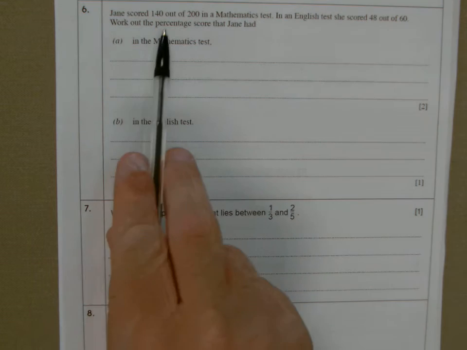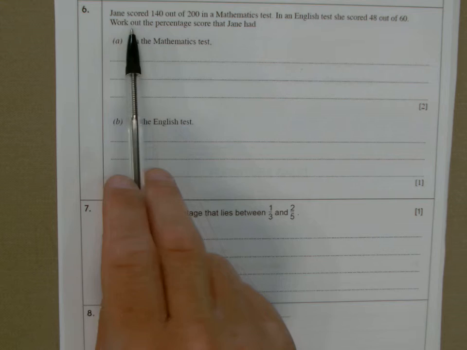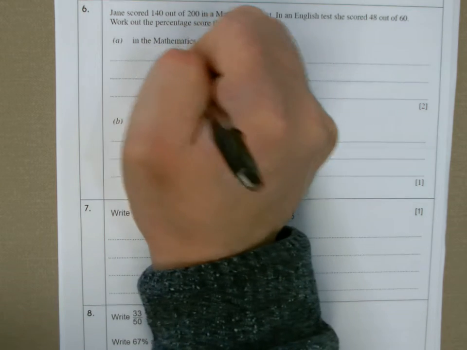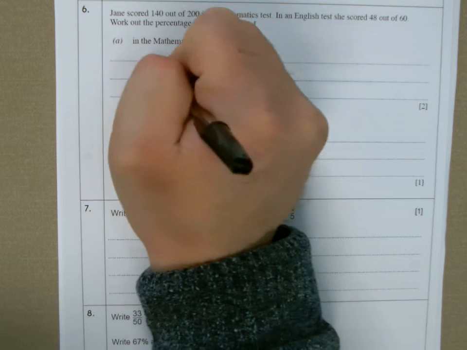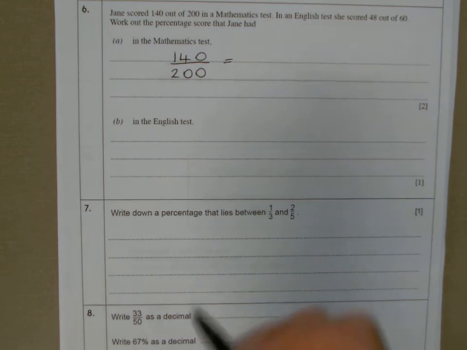Okay, so Jane scored 140 out of 200 in the maths test, and we're asked to work out what this score is as a percentage. So, in the maths test, 140 out of 200. Well, remember, percentage needs to be out of 100.